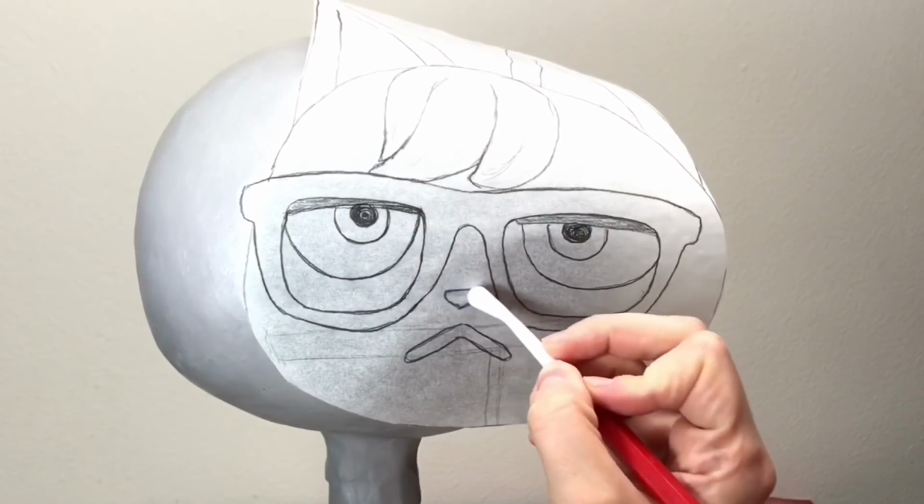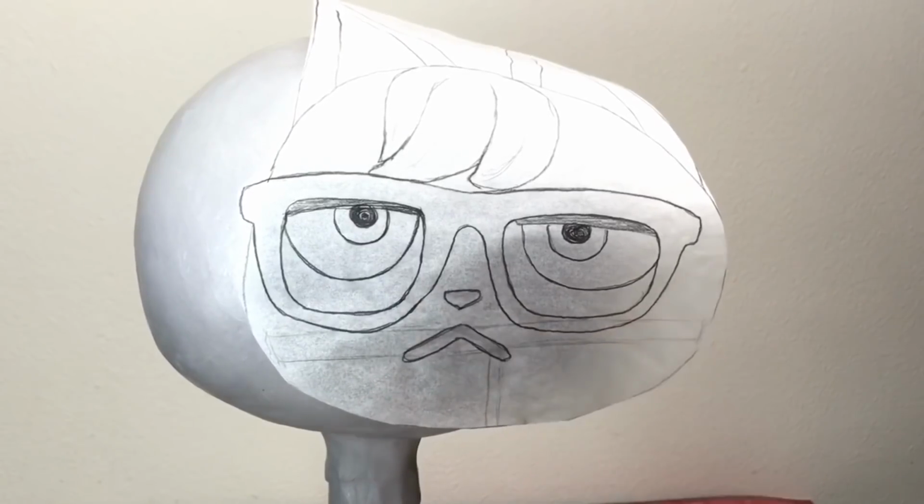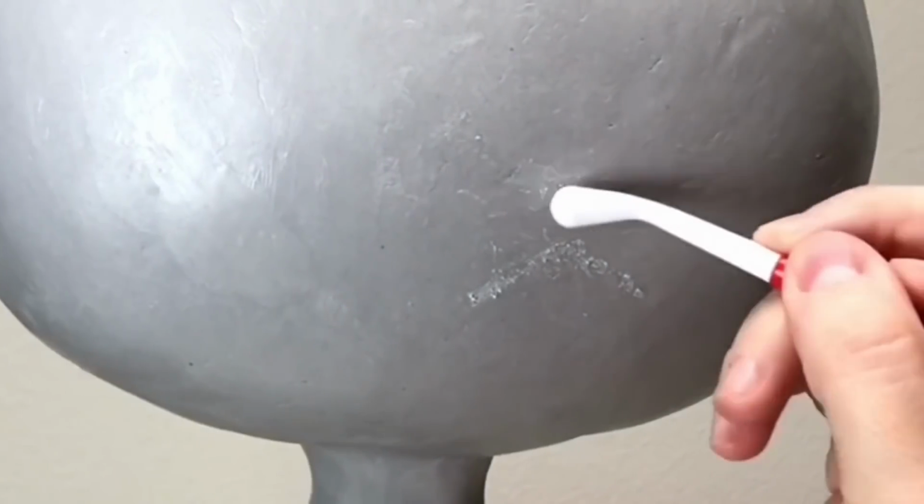Next, I place a stencil of Raymond's face directly on the cake, and I use a sculpting tool to mark out where the nose and the mouth are.